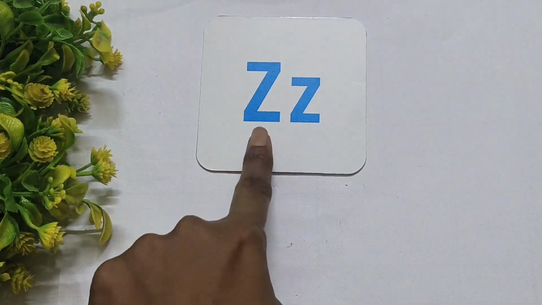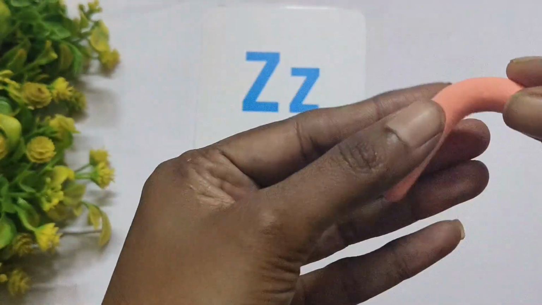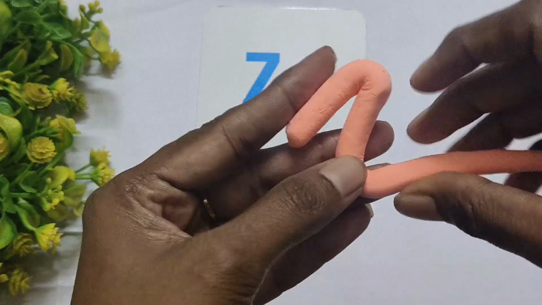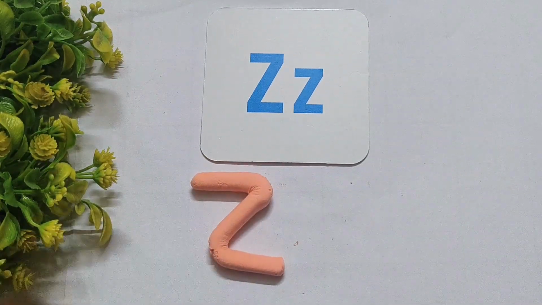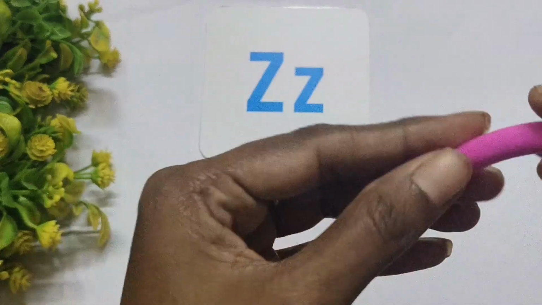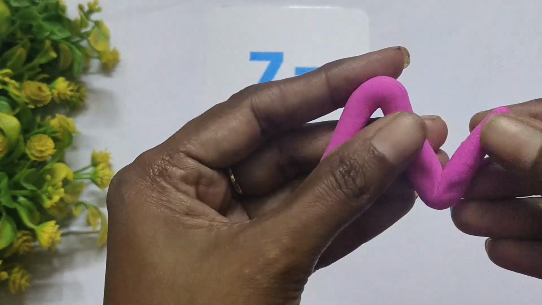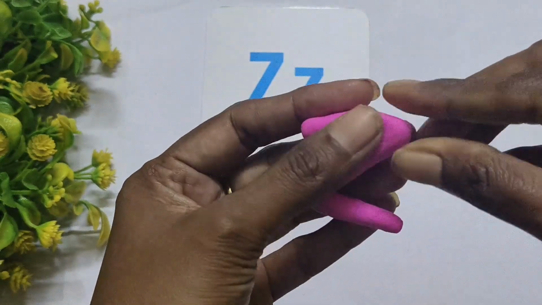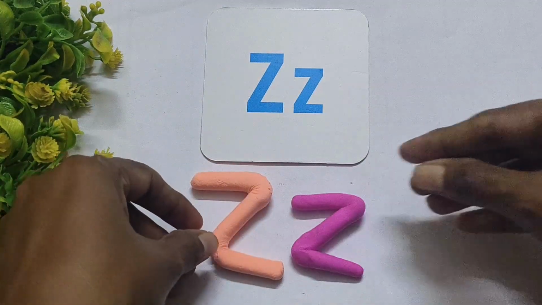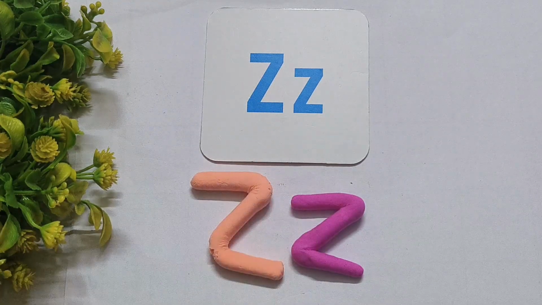Z. This is capital letter Z. And this is small letter Z. Z is for zebra.